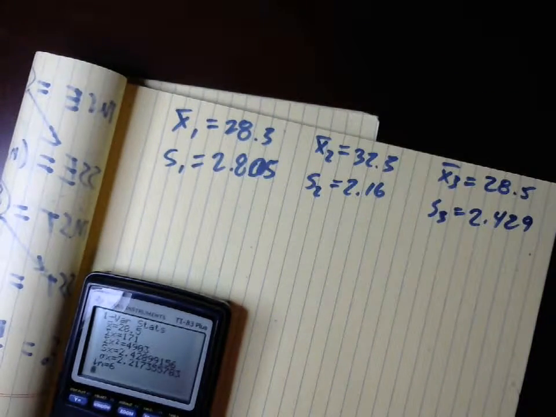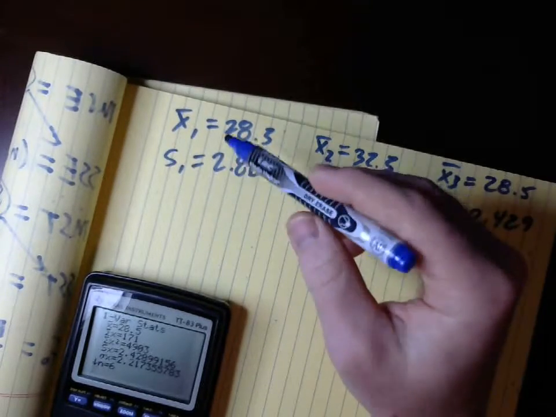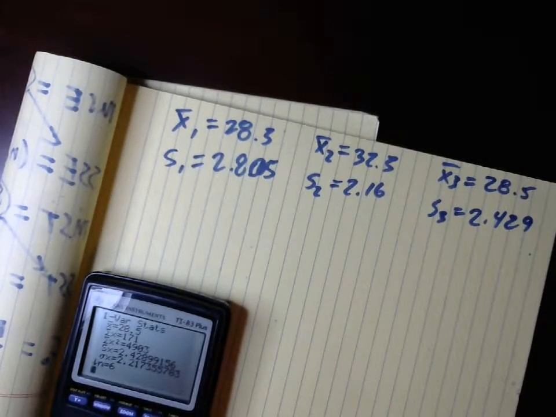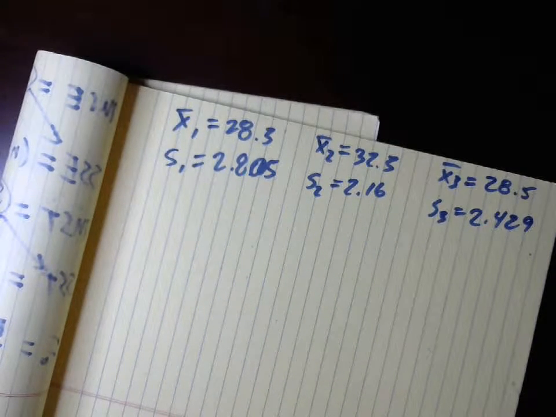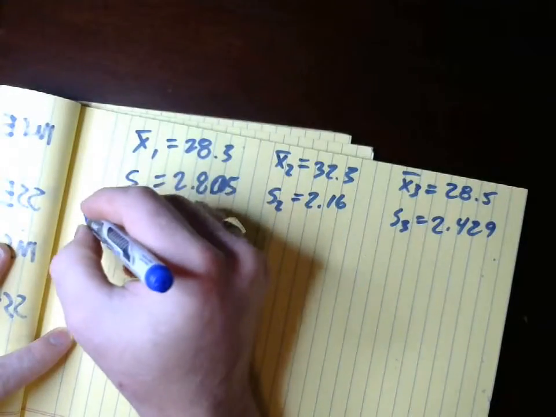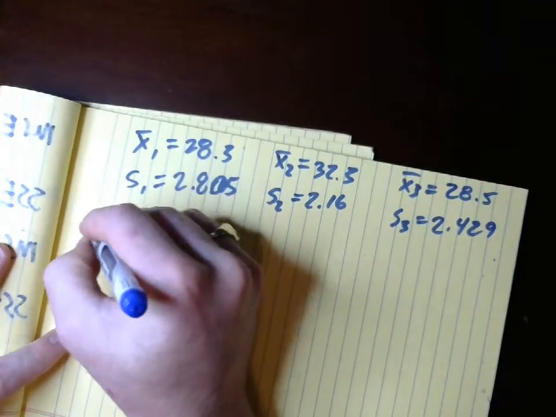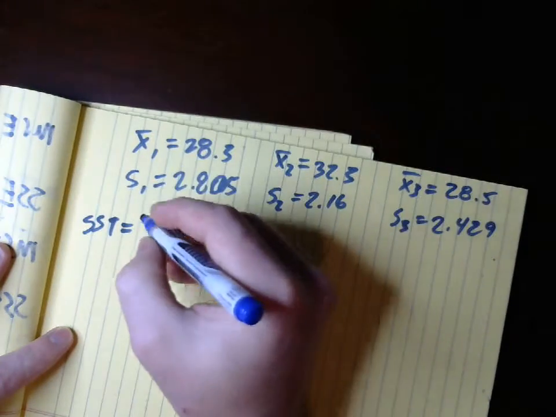We have the values we need to calculate our MST and MSE. So remember that our MST, actually let's just start out with SST. That's kind of where all the calculations are. So N1 we know is 6.